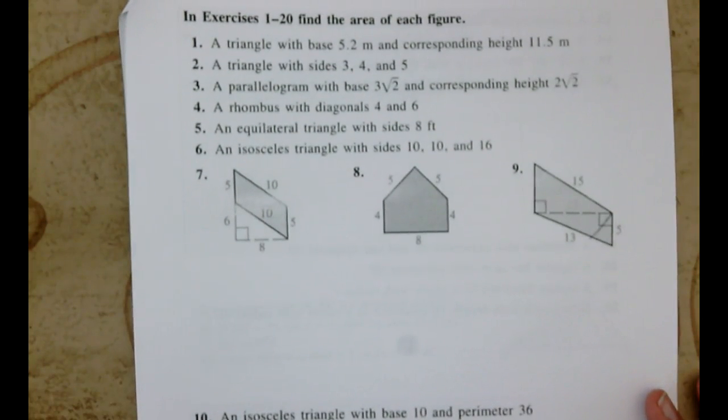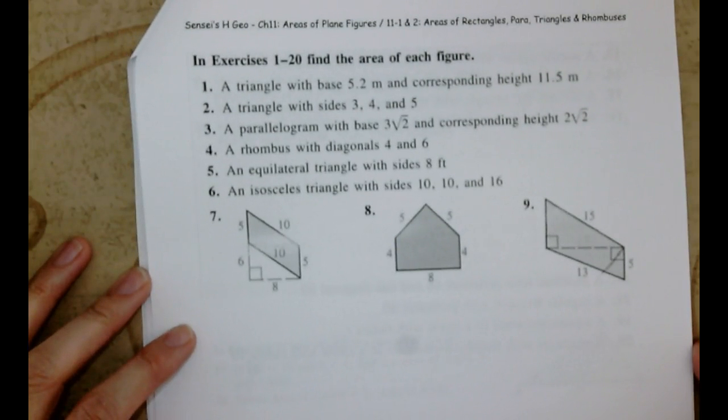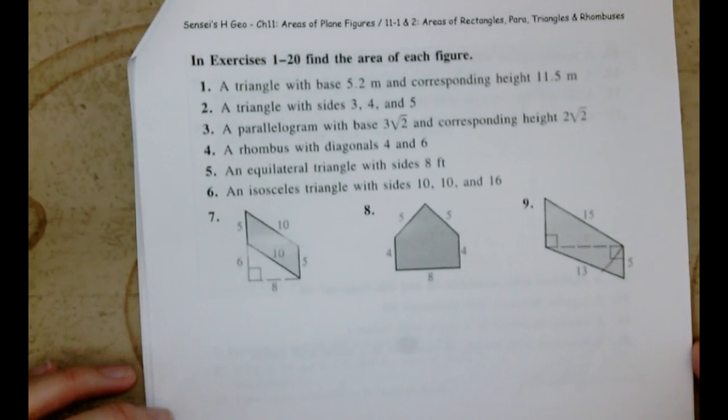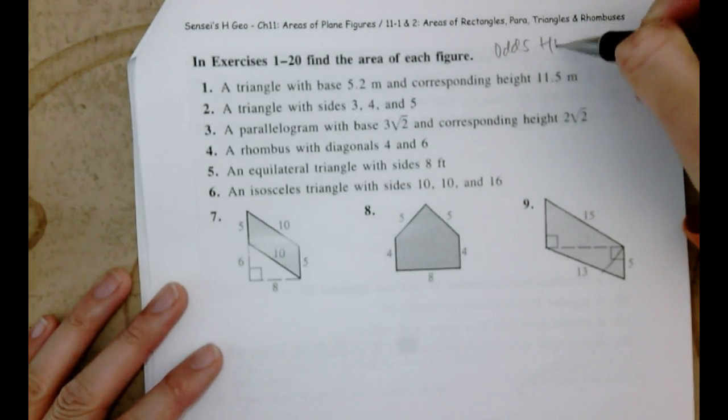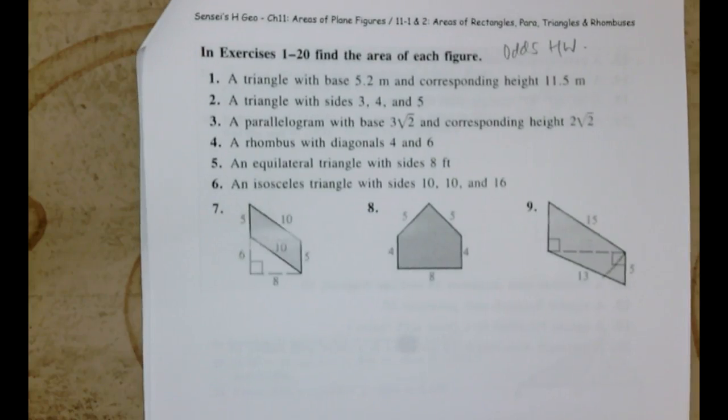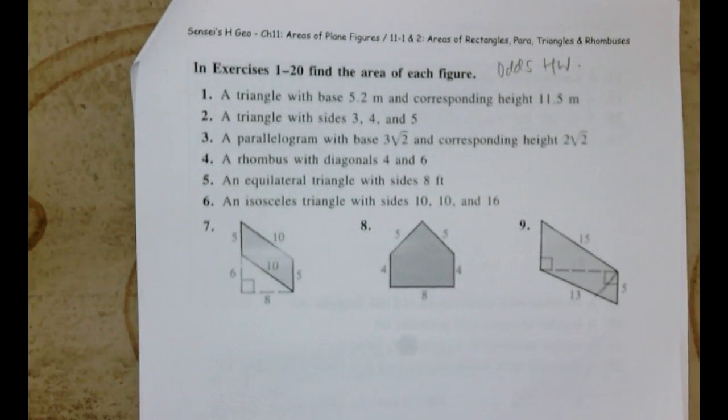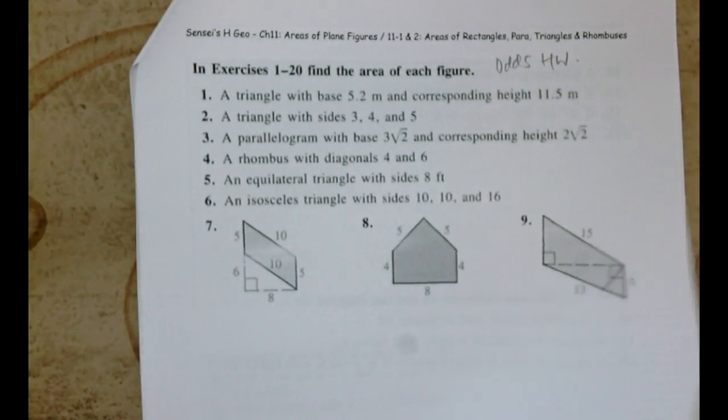Okay. All right, and let's do some of these and do the rest. There are a lot of problems in here. All right, triangle base 5.2 corresponds to, no, why don't you do the odds on this page? Okay, you know pretty much what we're doing, so it's just practicing, and the rest we do in the class. Okay.